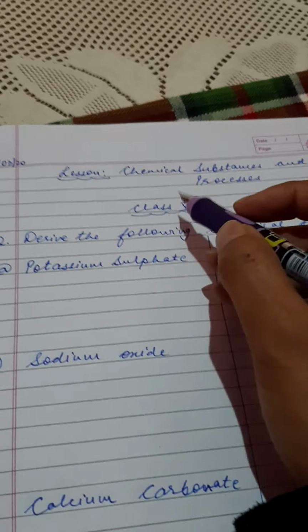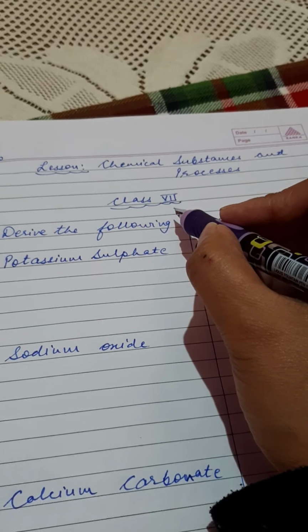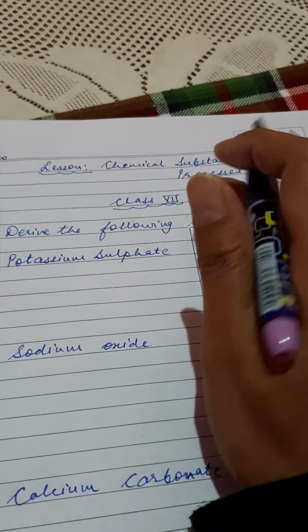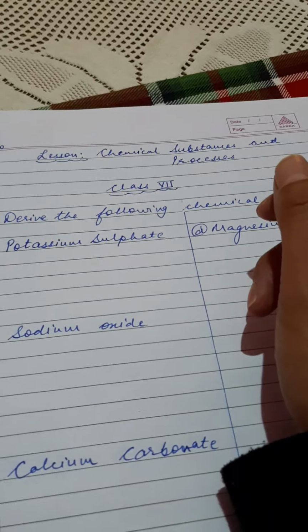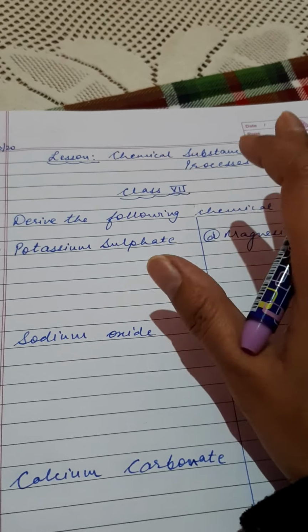Good afternoon, children. So we are going to continue with this lesson, chemical substances and processes, part of which we have already done in the class. And for this you have to refer to the 3 tables which you have done in your notebook, and I have also sent them again in the WhatsApp group, so you can check it there.